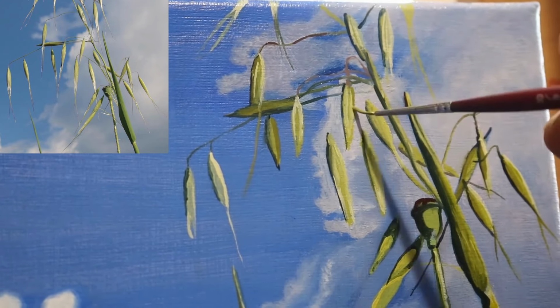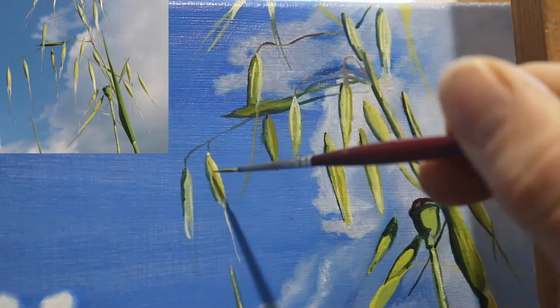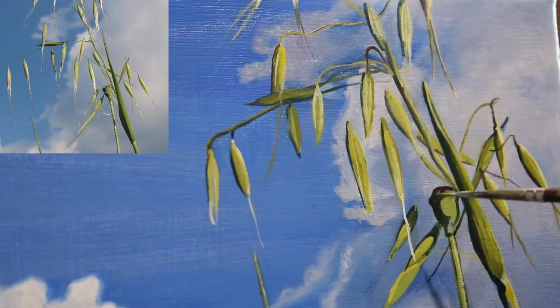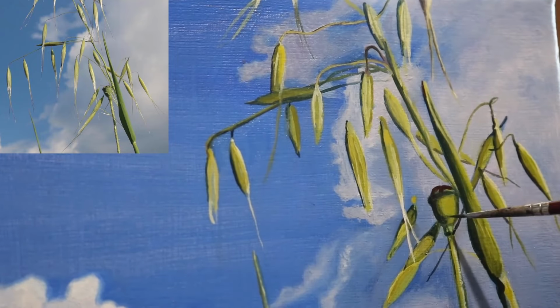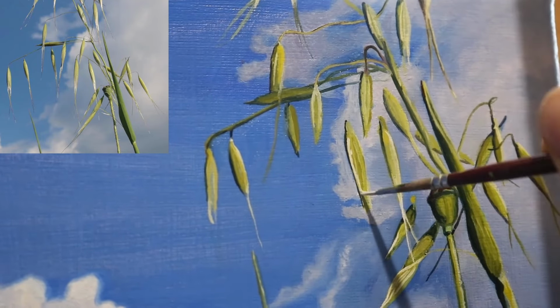If anyone knows what these plants are, let me know. I'm curious. Now I'm going to speed through this section because, like before, it's more of the same. If you made it this far, thanks for watching.